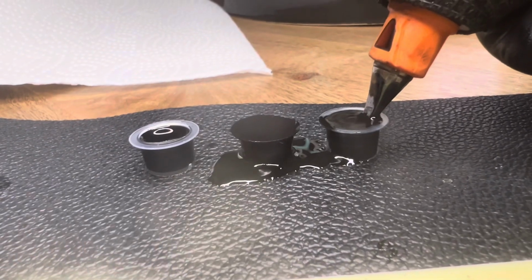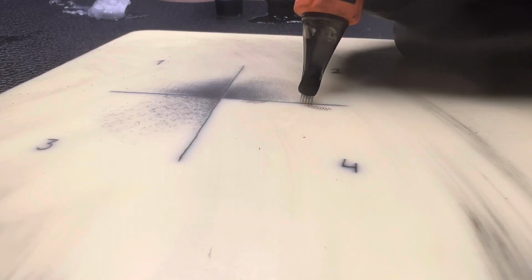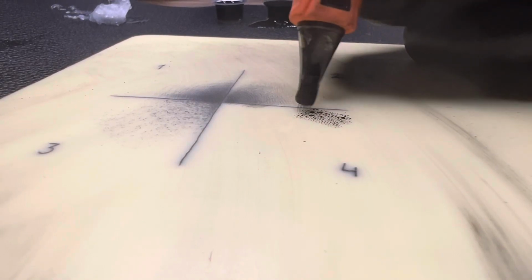What you basically want to do is start with your lightest shading solution that you have on your setup. And what you're going to do is create that lightest part of your shading first by just slowly brushing in that ink onto the skin.